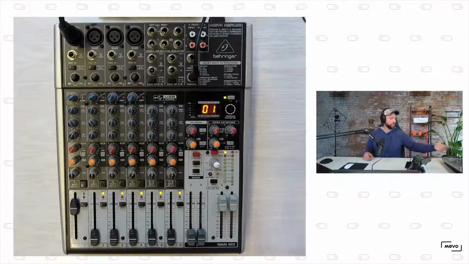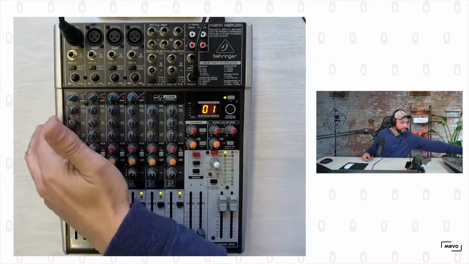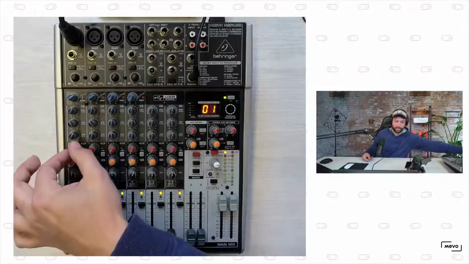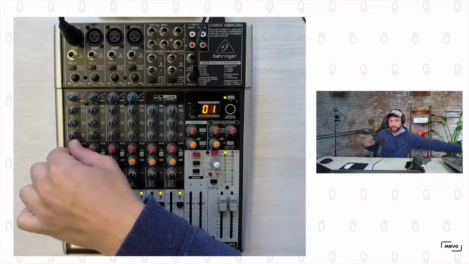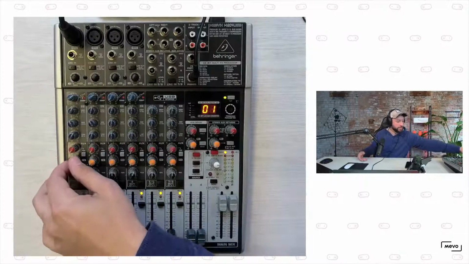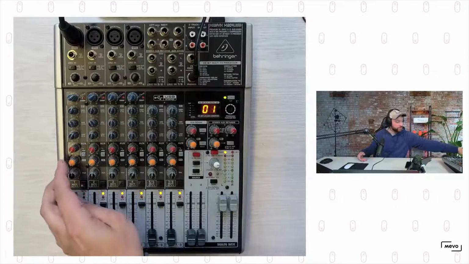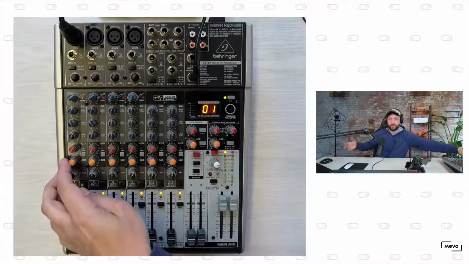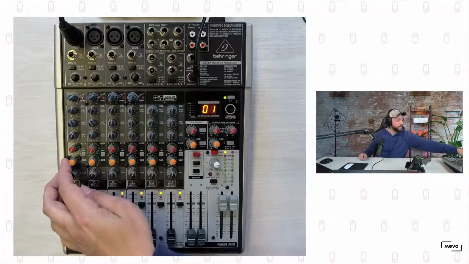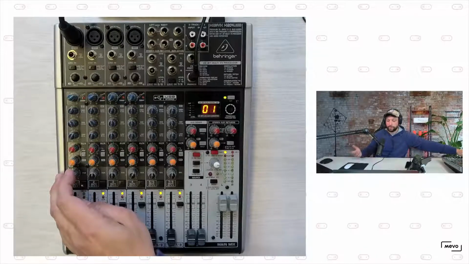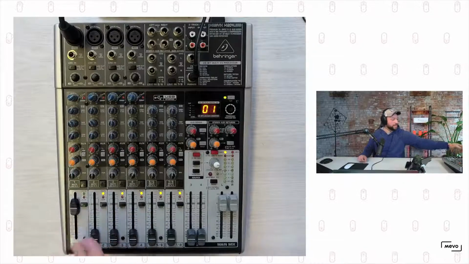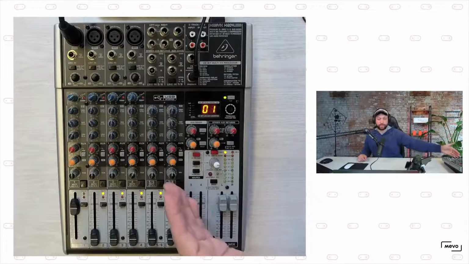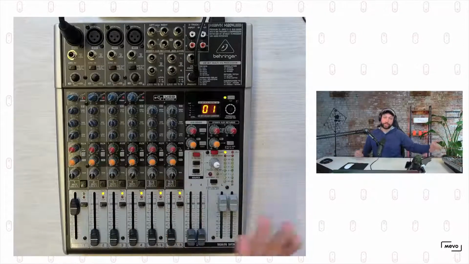So if you can, figure out, okay, this is my compression, this is my EQs, this is my send. Again, if I turn this knob up, it'll send the signal somewhere else. This is my effects. So on this orange knob here, if I want to create a reverb or a delay or anything like that, I can use that. And here I can pan my audio to the left or right. That's the same for each channel on this mixer. So once you learn one channel, you kind of know them all.